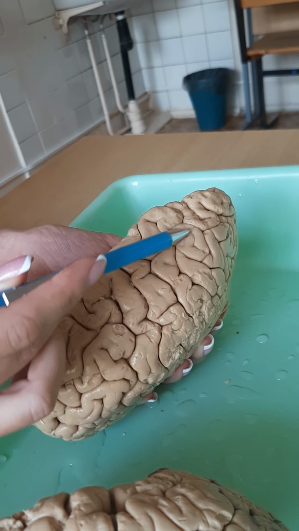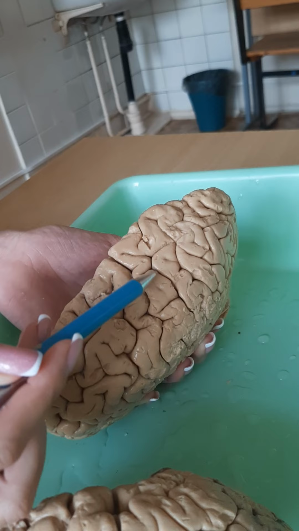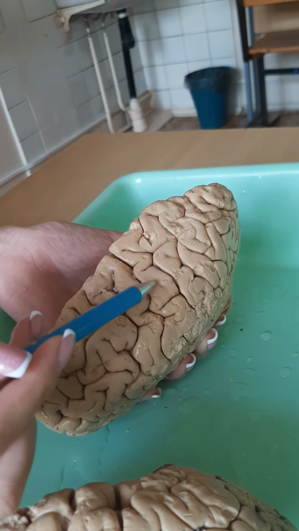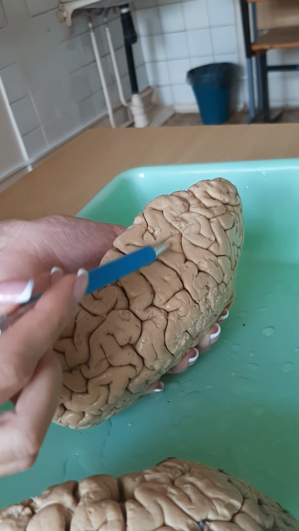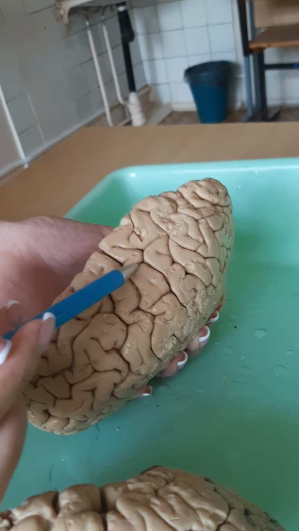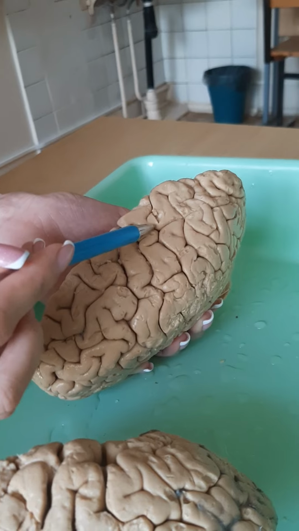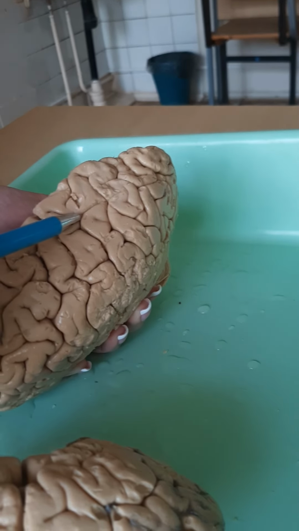We have superior parietal lobule, and here we have inferior parietal lobule, separated with the help of the intraparietal sulcus.